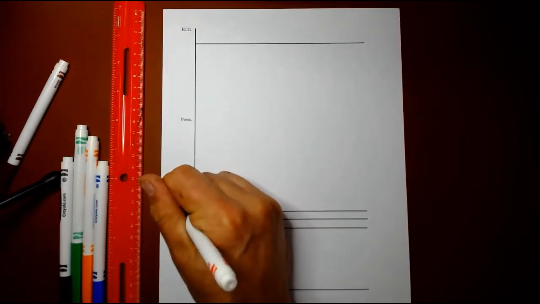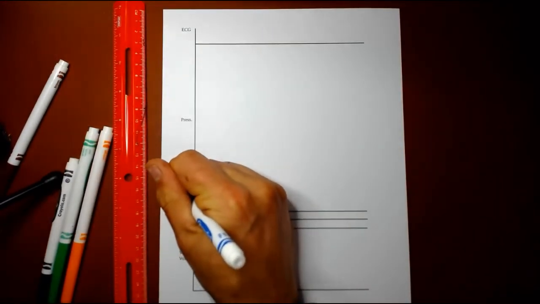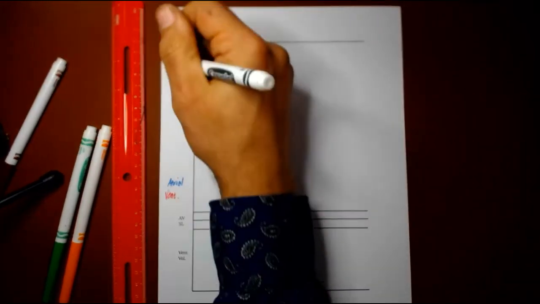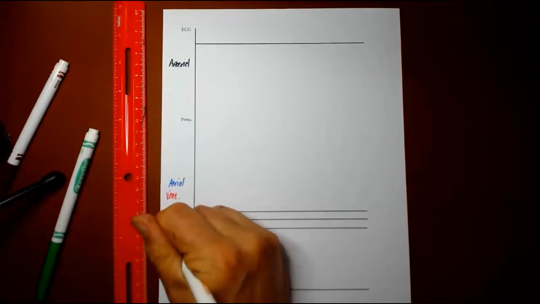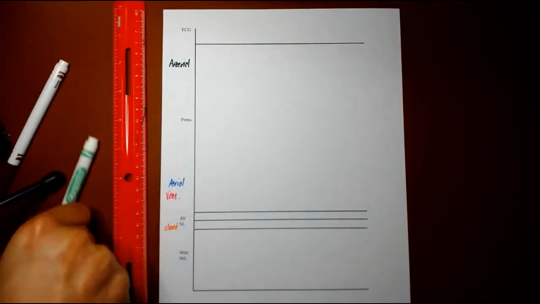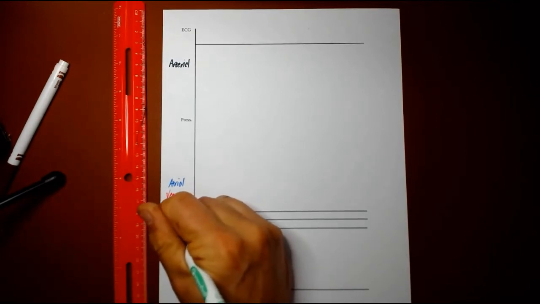You're still going to use ventricular pressure in red, atrial pressure in blue, and arterial pressure in black. We're still going to color the semilunar valves as closed. We'll shade it in orange when they're closed, and the AV valves in green when they're closed.